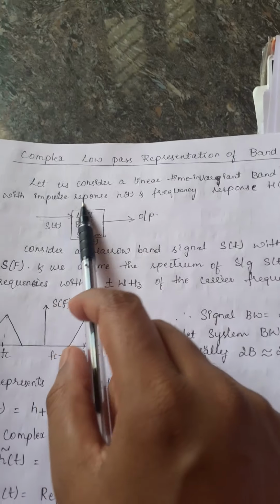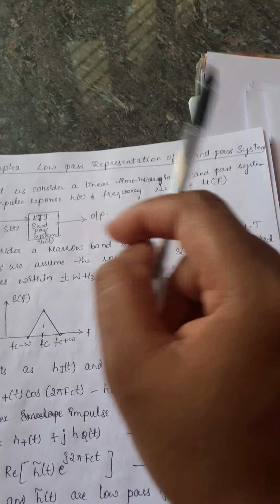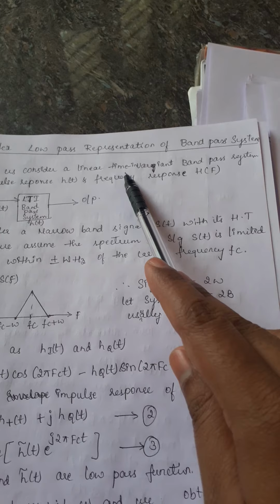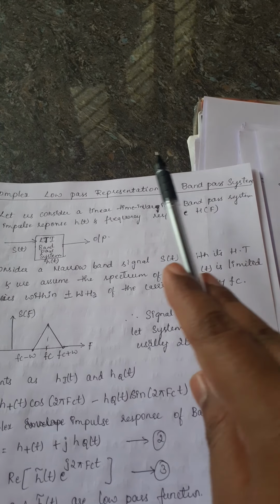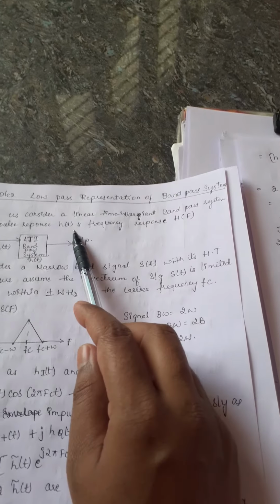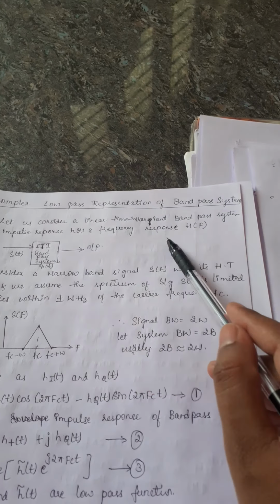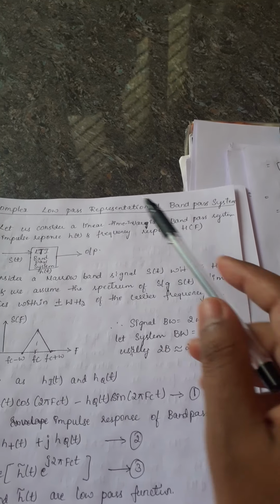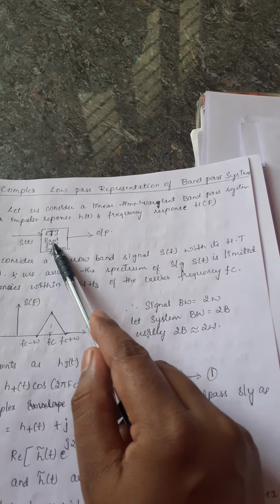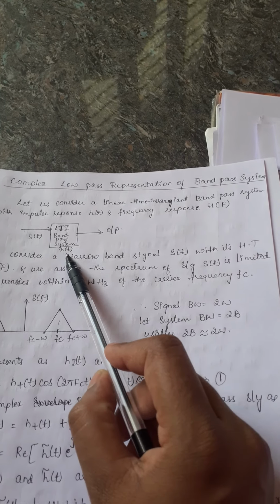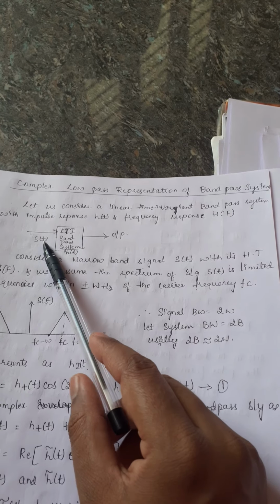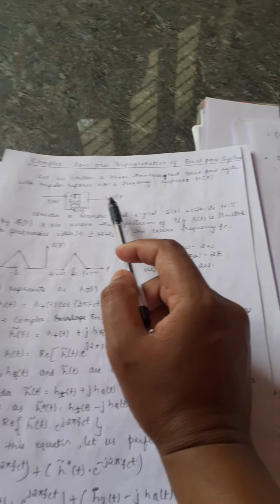Next is the complex low pass representation of a band pass signal. Let us consider a time invariant band pass signal with an impulse response h of t and its frequency response h of f. That is considered in an LTI band pass system. With an input of s of t, we will get an output.